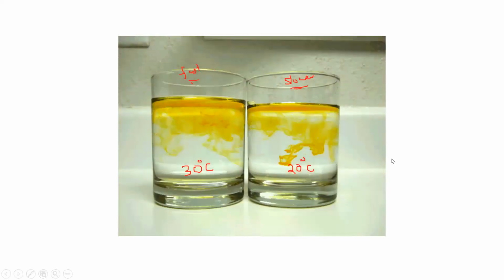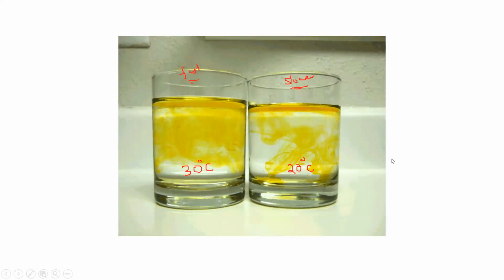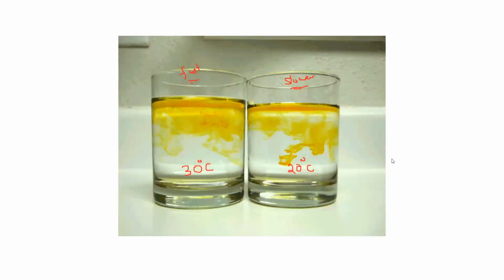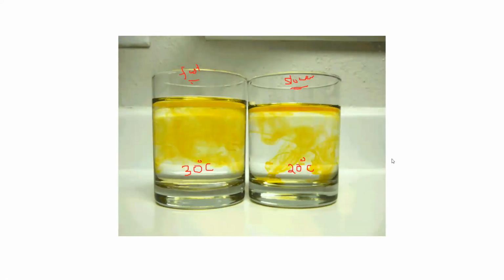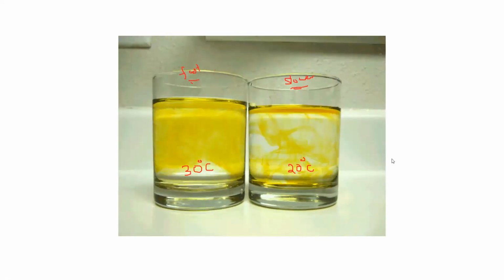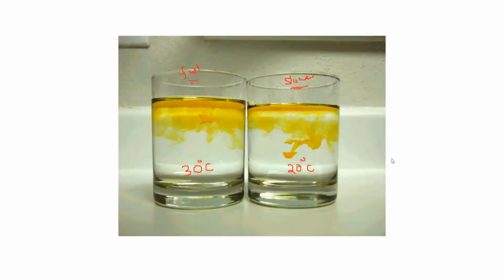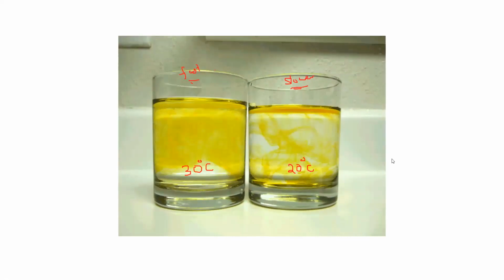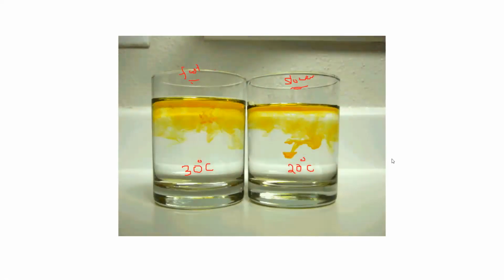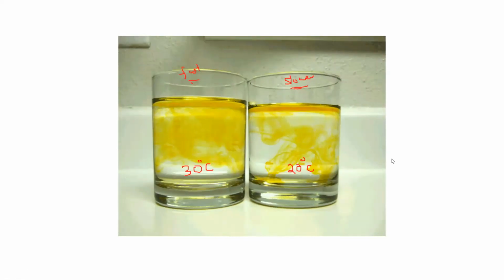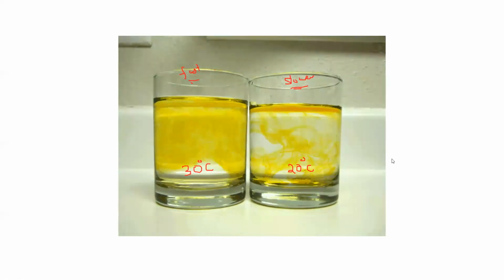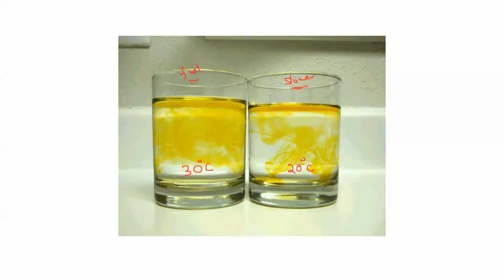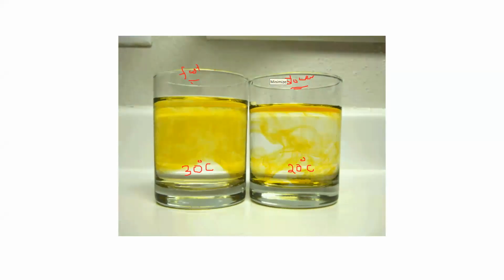So there are two things which can lead to a different rate of diffusion. One can be mass, another one is temperature. But why did I not say mass here? Because I'm using the same substance. On the left-hand side, I'm using a yellow dye. On the right-hand side also, I'm using a yellow dye. So with the same color, they will have the same size and same mass of particle. But still the different rate of diffusion is due to the different temperature of the water or the temperature of the container.